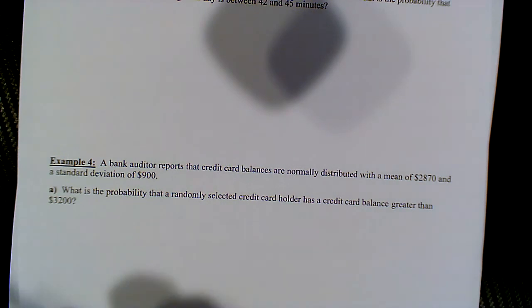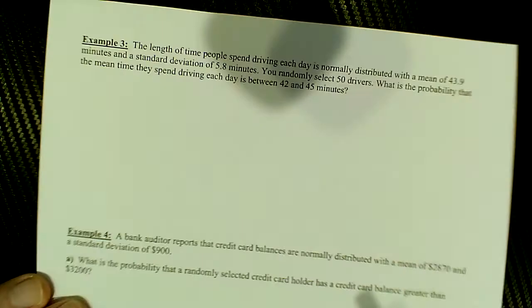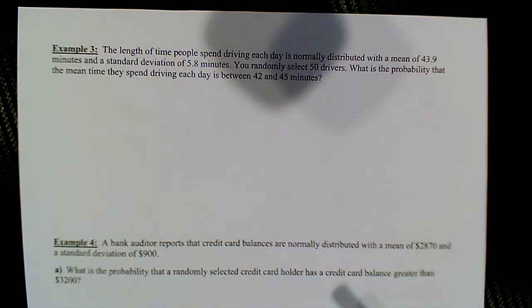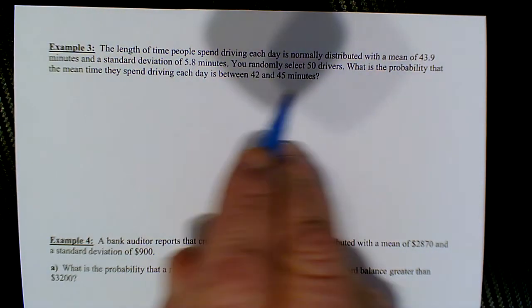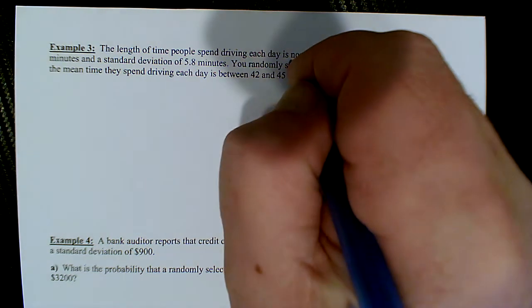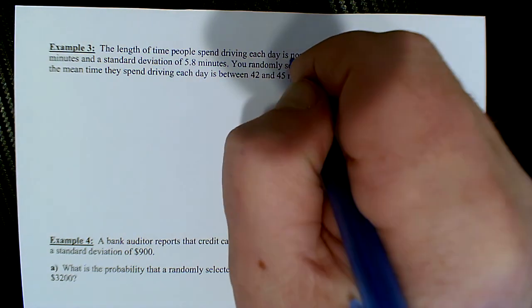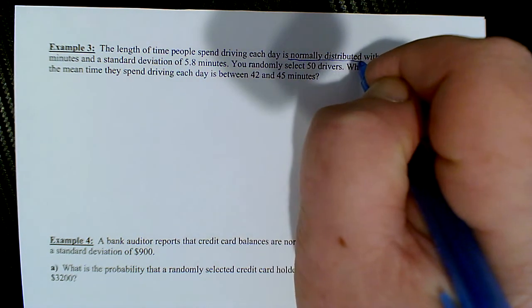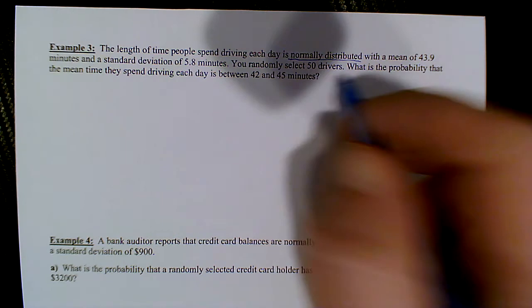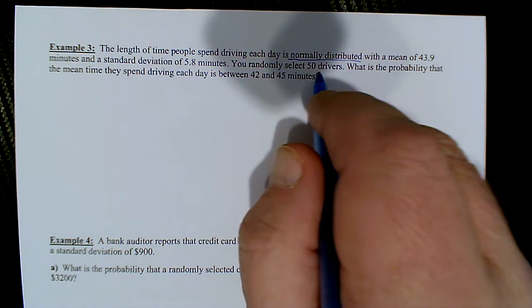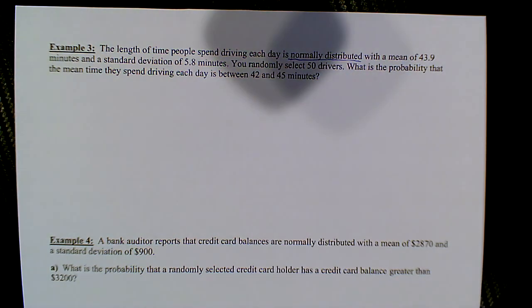But look for this concept of the sample mean. In example 3 here, we've got the length of time people spend driving, normally distributed. Keep that in the back of our minds, of course, typically stated all the time. See, when it's normally distributed, you don't even have to worry about the size of the sample n.